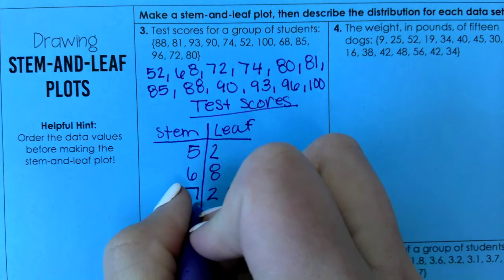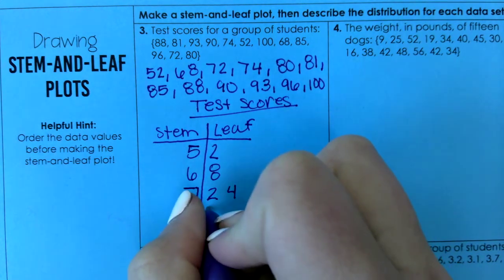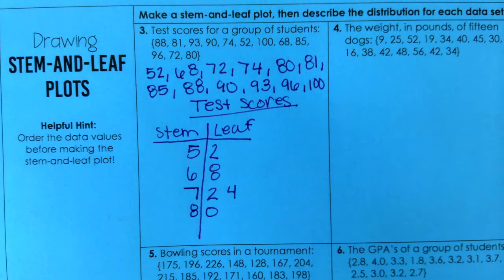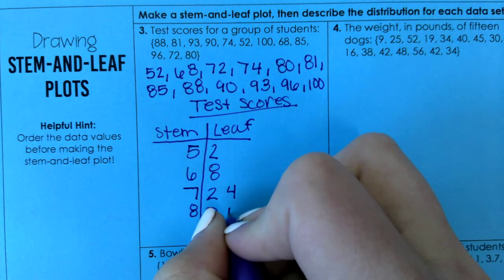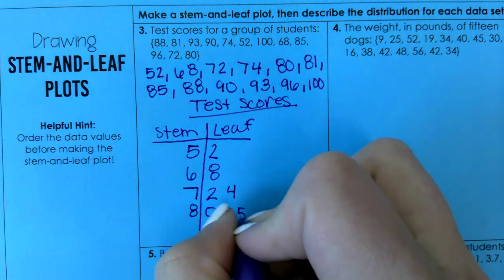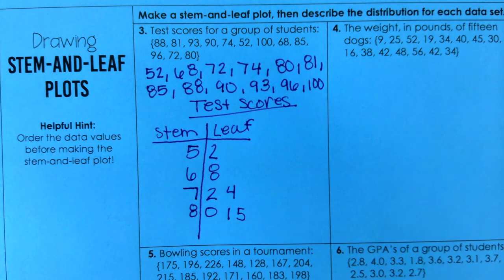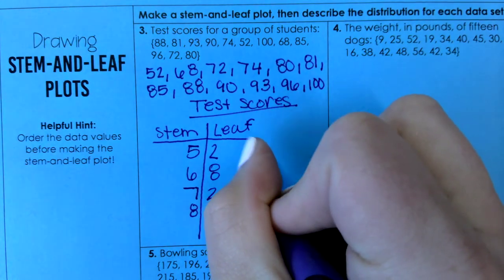Then comes 80s. So I'm going to have 80. What's going to have to come after that 0? 1 for 81, then 5 for 85, then 8 for 88.